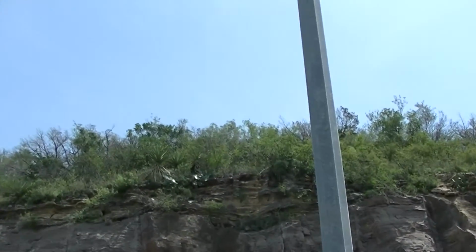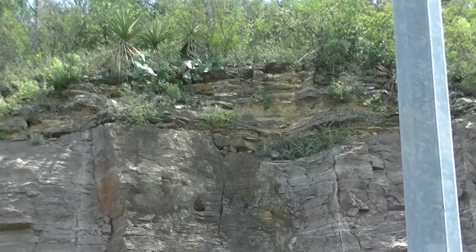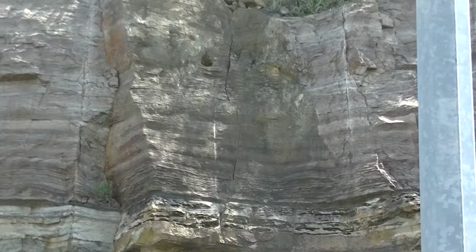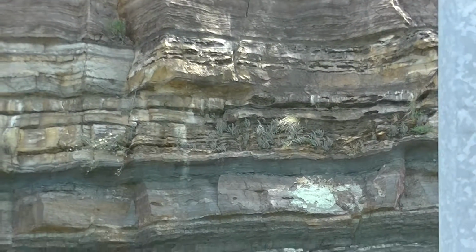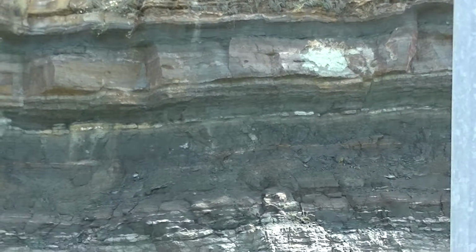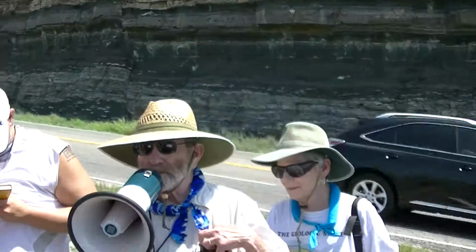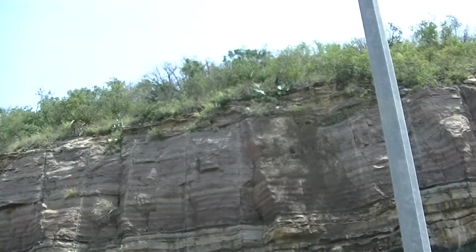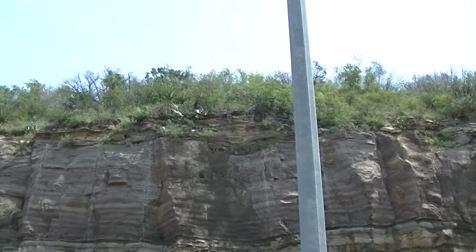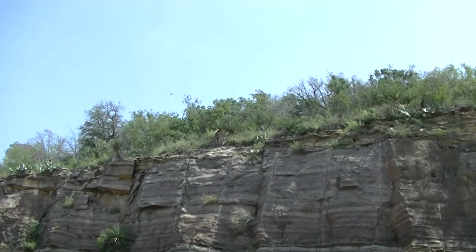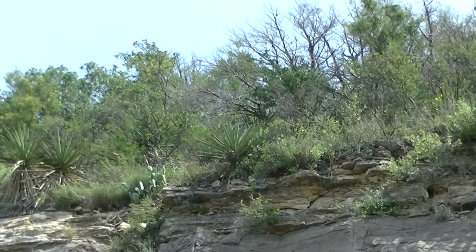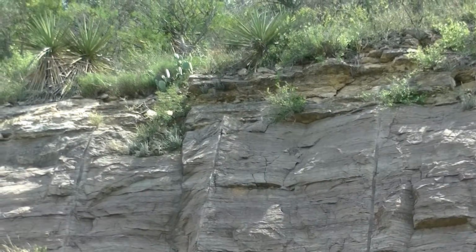And you'll notice that according to the colors, we actually have three distinct zones. Each of those zones represents a different formation. At the very top, with the pinkish material, that is known as the Morgan Creek.